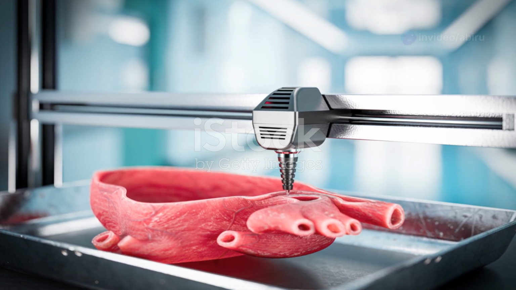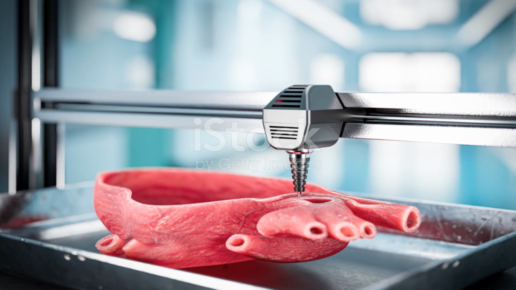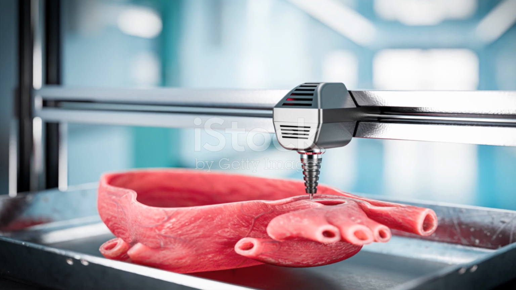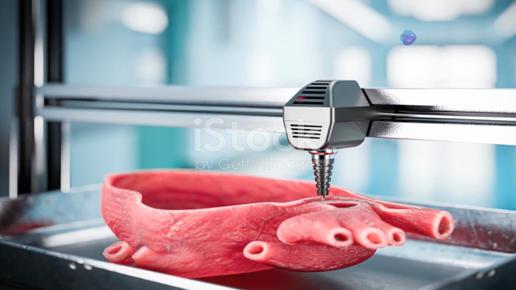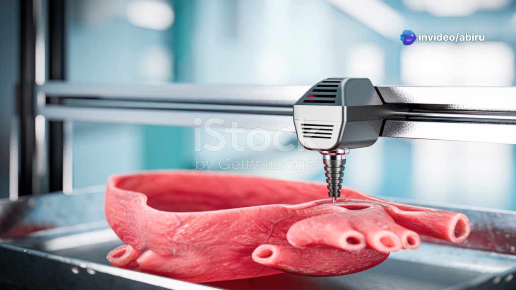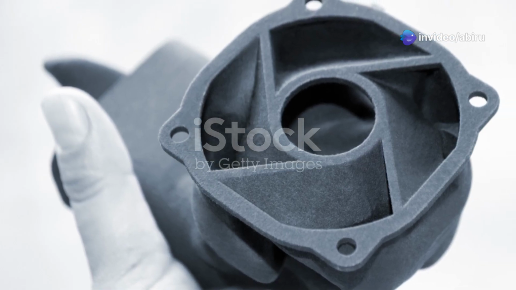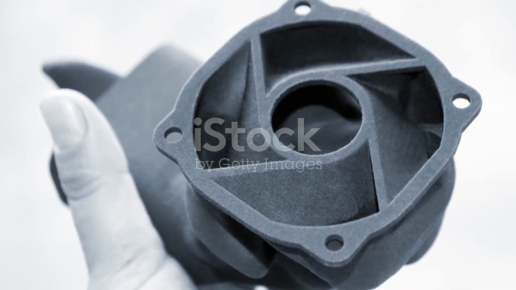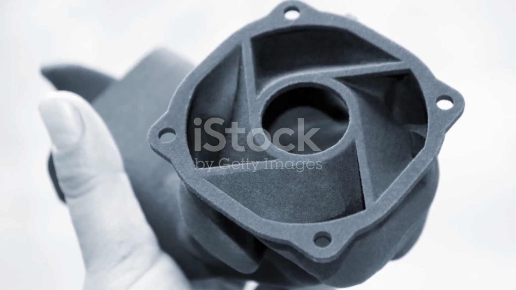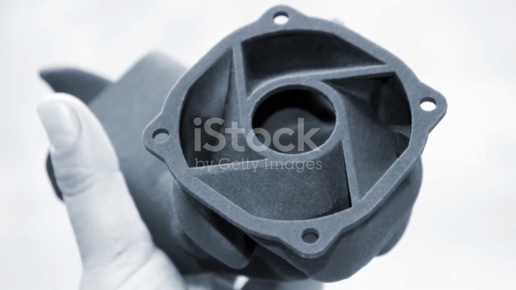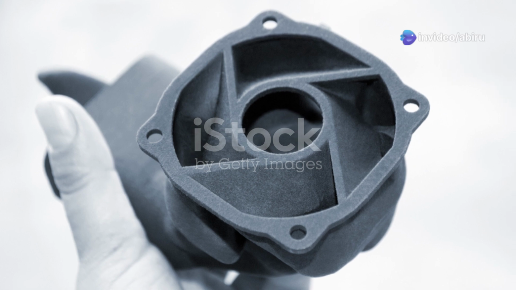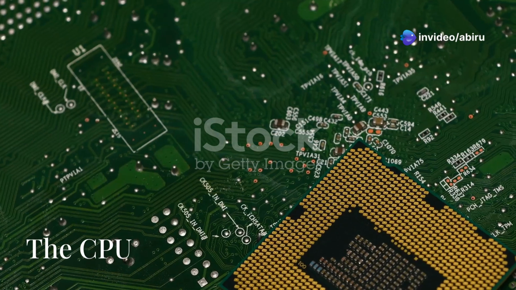Three-dimensional printing has revolutionized manufacturing, prototyping, and even healthcare. It enables rapid prototyping, personalized medical devices, and innovative product designs. Whether you're printing a simple document or creating a complex three-dimensional model, printers provide a tangible link between the digital and physical worlds. They make it possible to bring your digital creations to life.